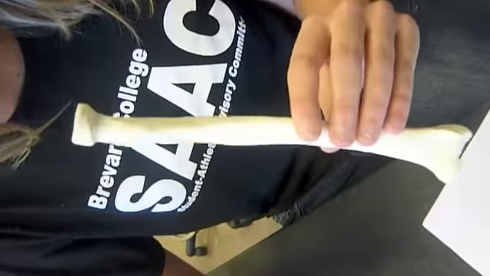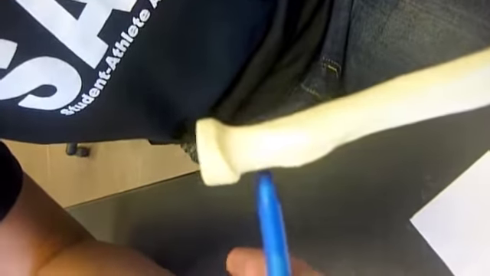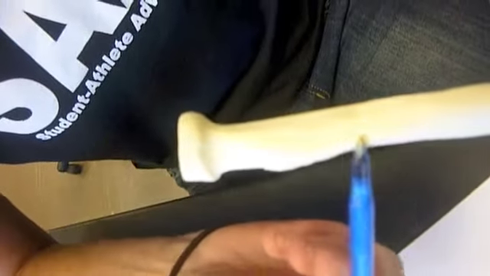Okay, this is a radius. This is the head of the radius. This is the neck. This is the radial tuberosity. And this is the styloid process.